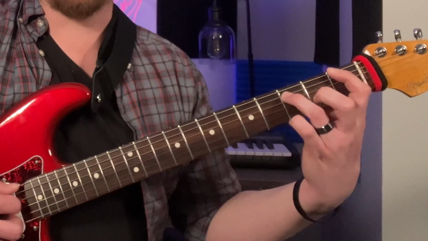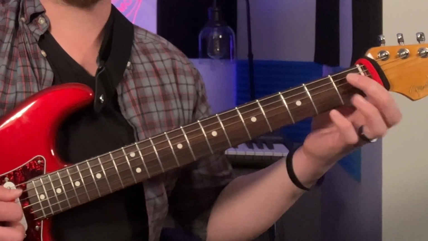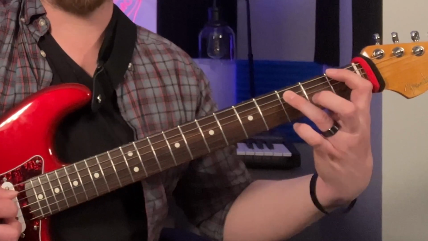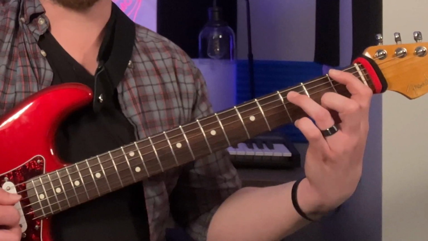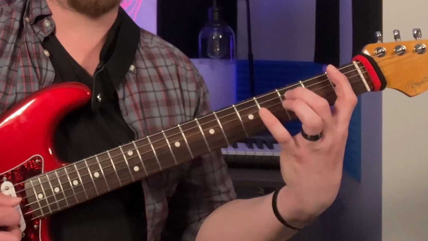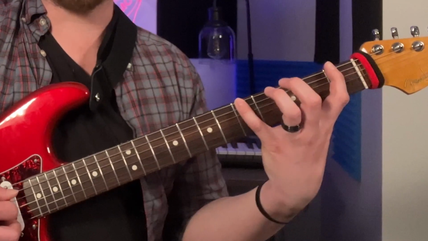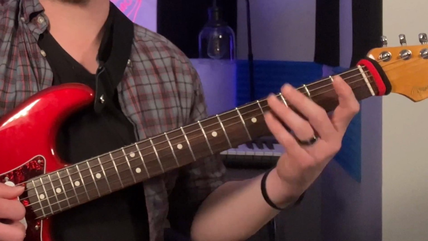So we need F, A, C. So you play your power chord and see if it lines up with that perfect fifth. So A sharp, B, C. It does. Like I said, most of the time your power chord is going to be the right fifth. So we had F, A, C, or a 1 major third, perfect fifth. So this is an F major triad.